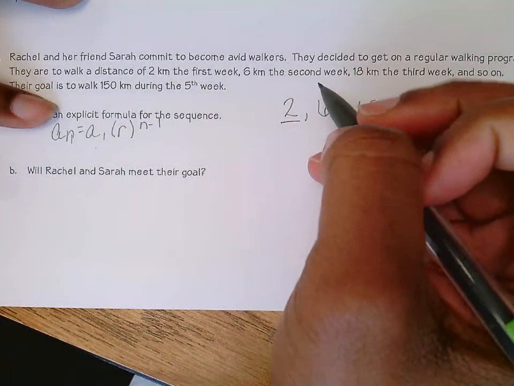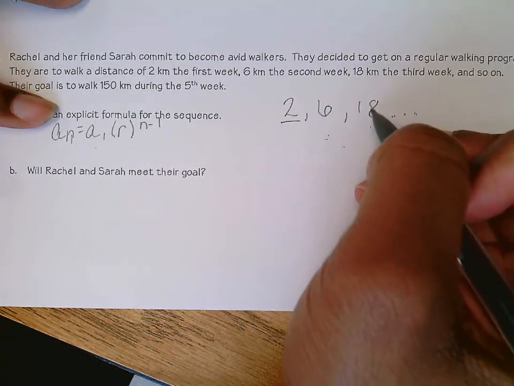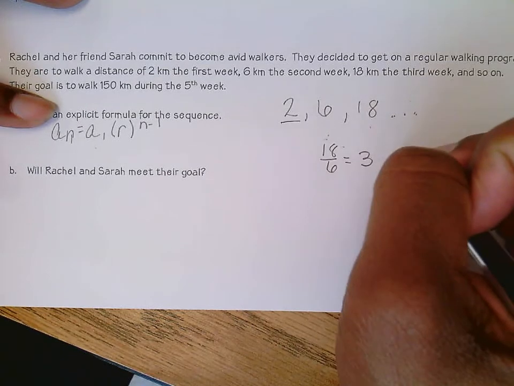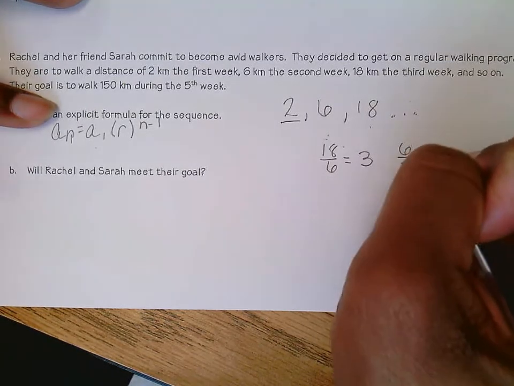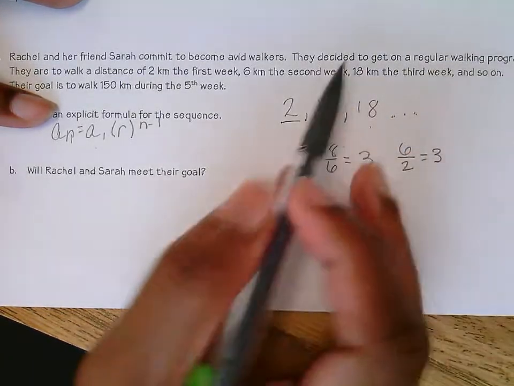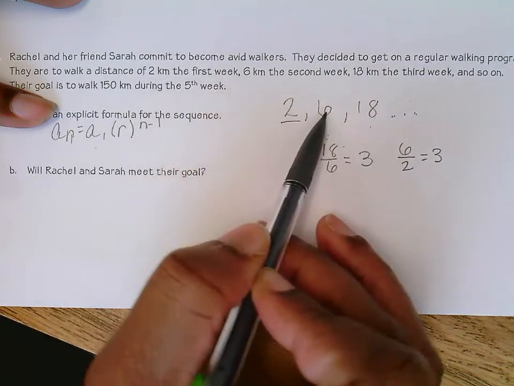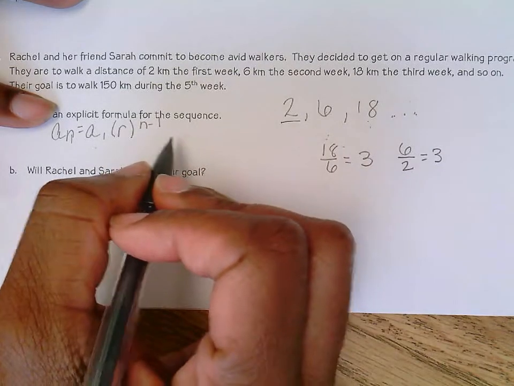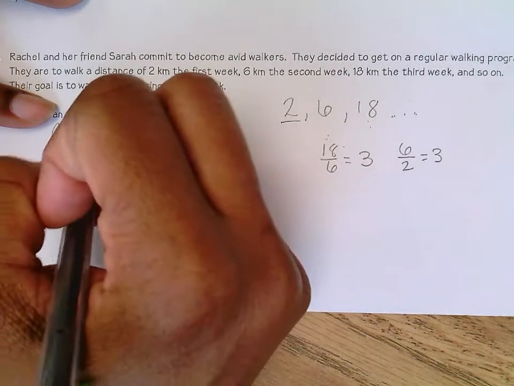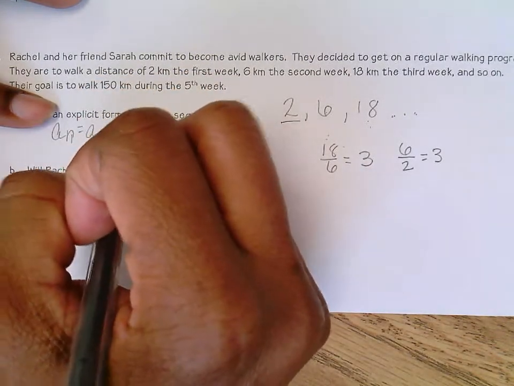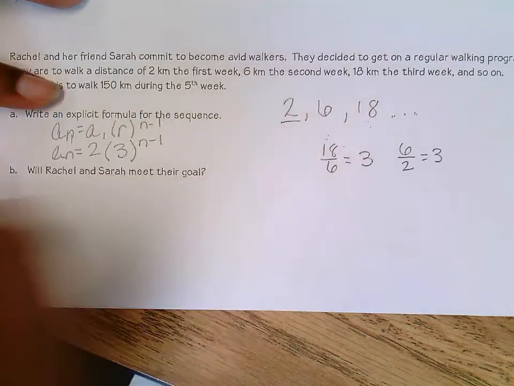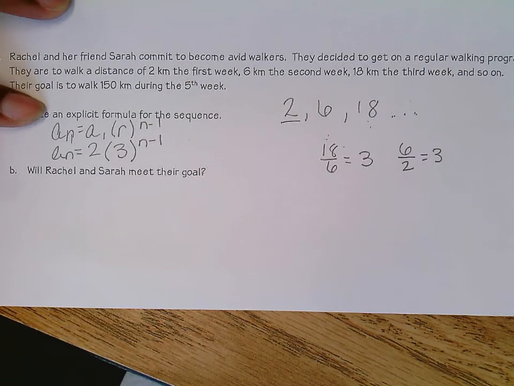Now I've got to look at my common ratio. What did I multiply? Or you can divide. Say 18 divided by 6 gives me 3. And then 6 divided by 2 gives me 3. That is the common ratio. That is what is being multiplied by each number to get the next number. Okay? So here, the first term is 2 times 3 to the n minus 1. So a sub n equals that. So that is the explicit formula.